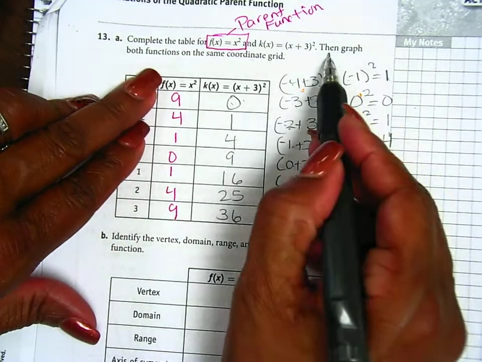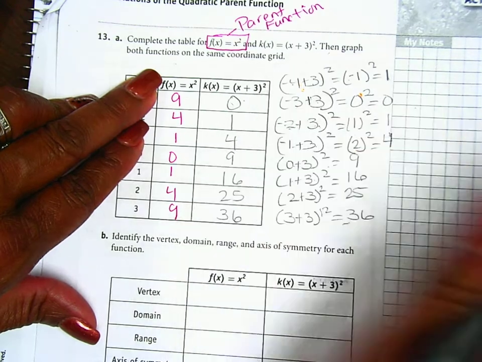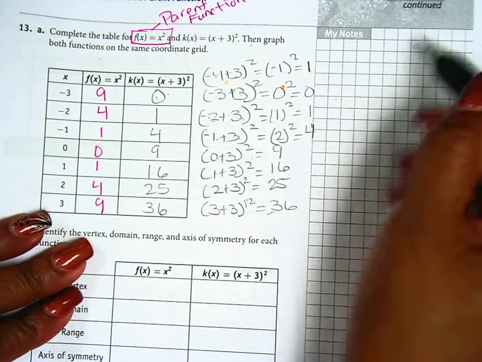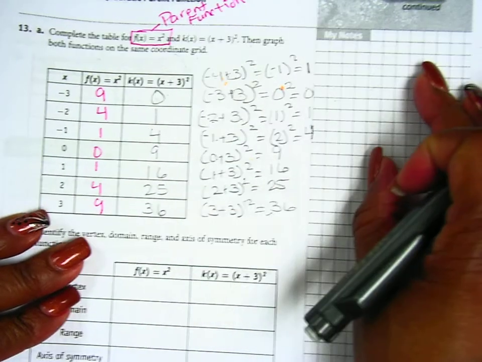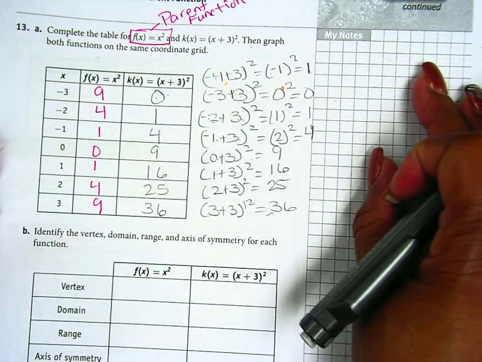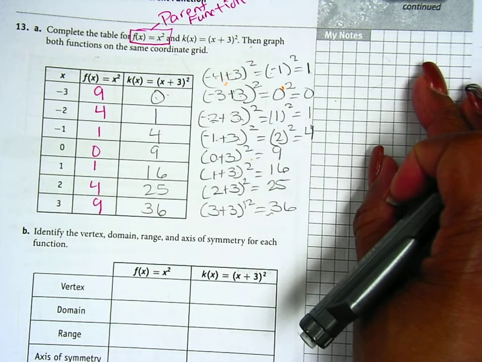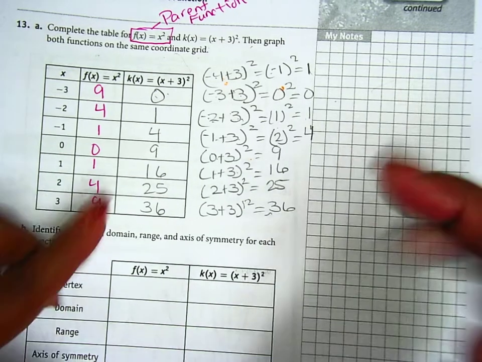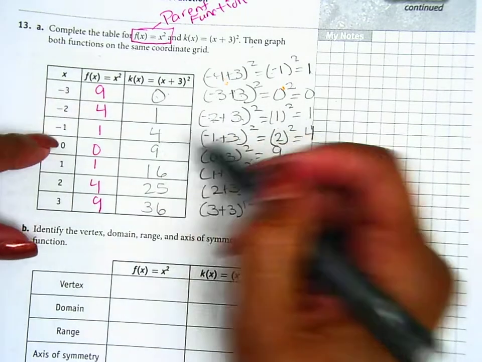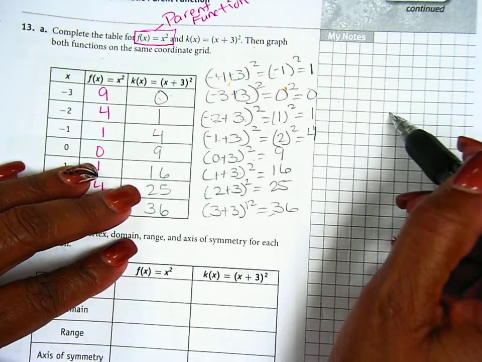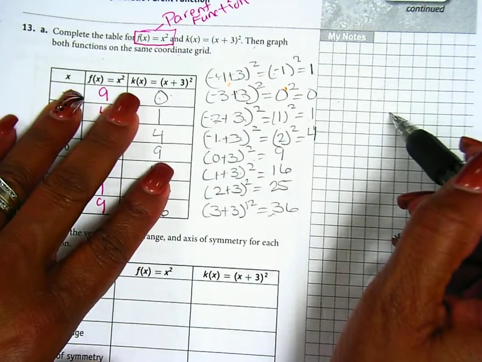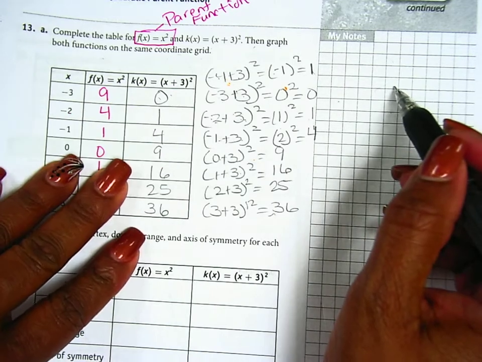Here, I'm not graphing it. You have to graph it. Then graph both functions on the same coordinate grid. So on this grid, you graph it like I did. You have the points in the table values to graph both of these functions. So you graph it and compare it.